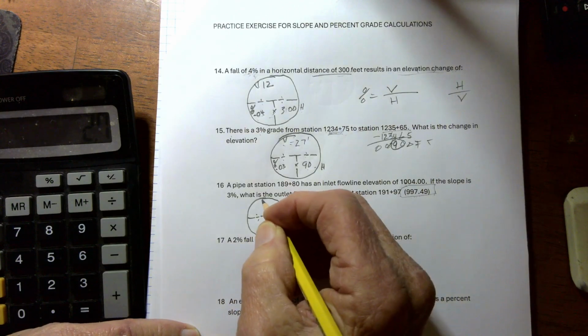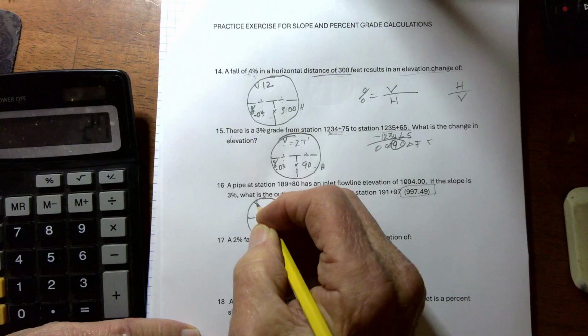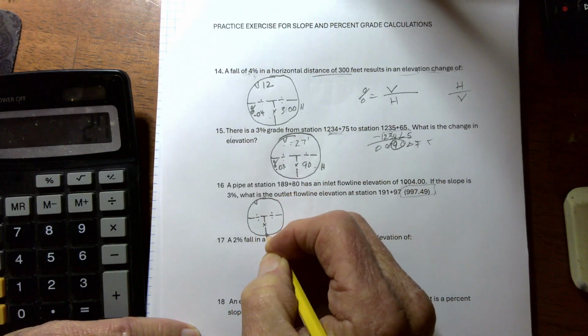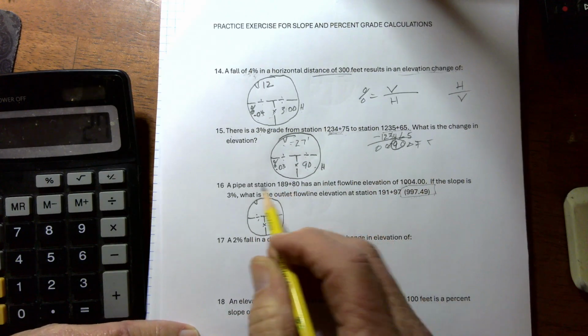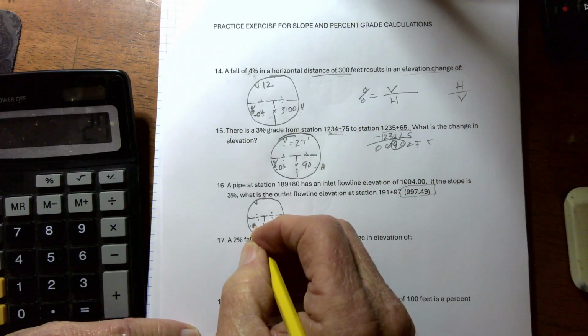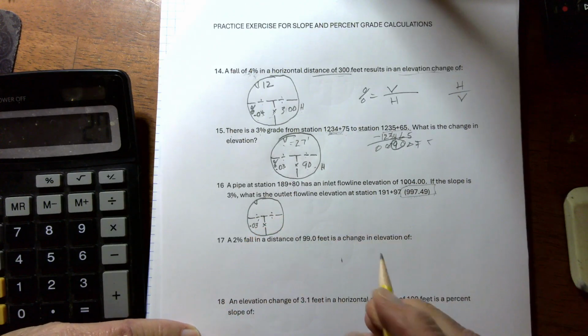We got to find some things. Vertical goes up here. We got to put in our little multiplier down here. Now, 3% goes over here. 0.03. Okay.